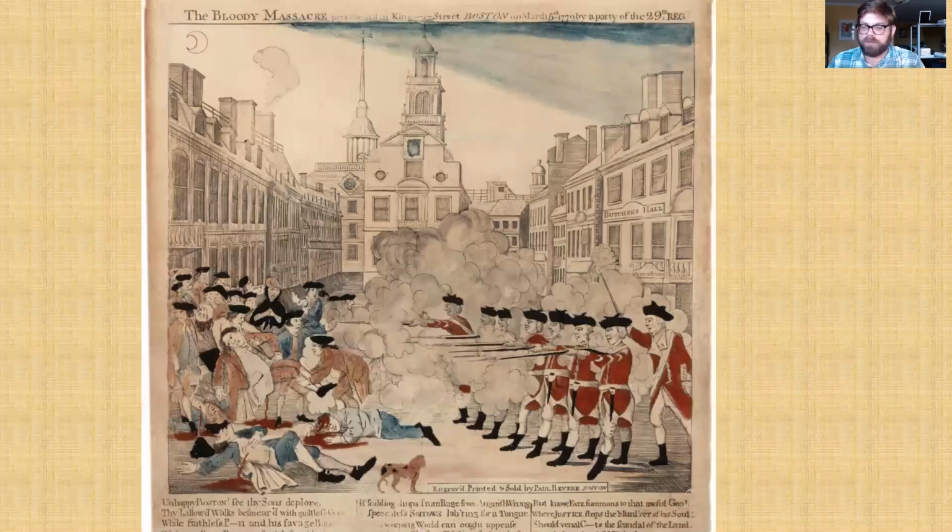So if we zoom in, we can see, one, this image looks kind of different. It's the same engraving, but it's a different copy.